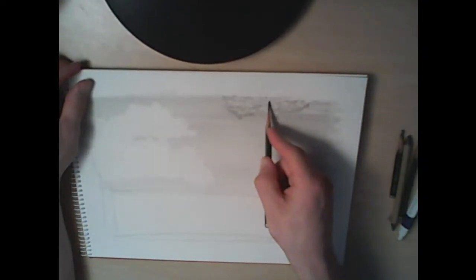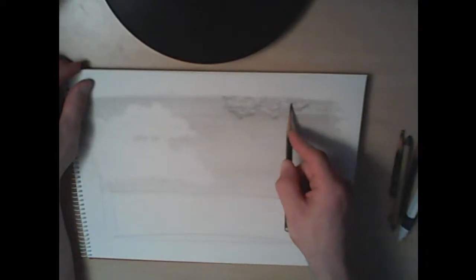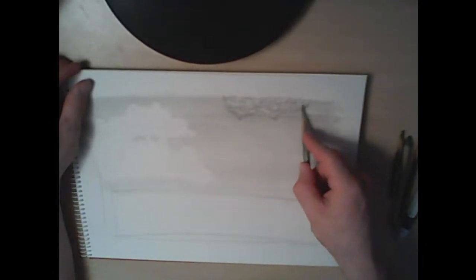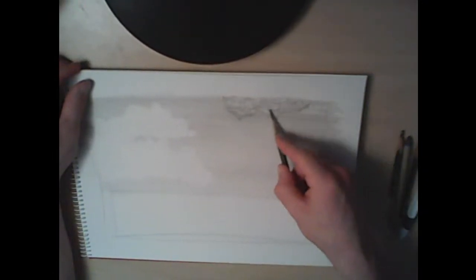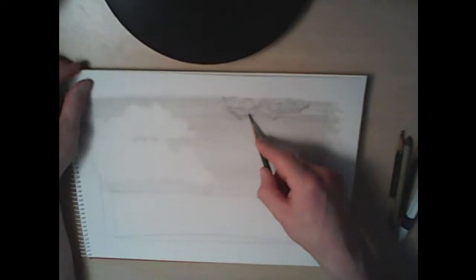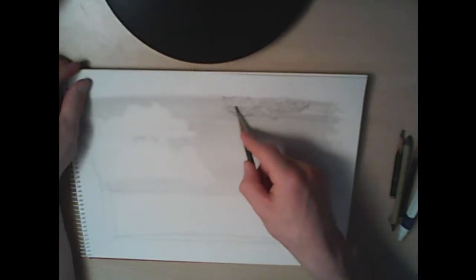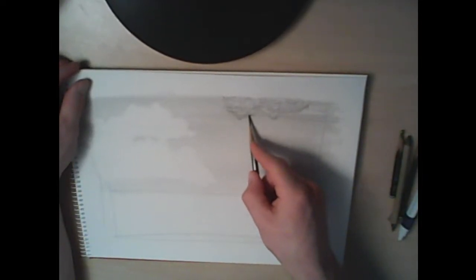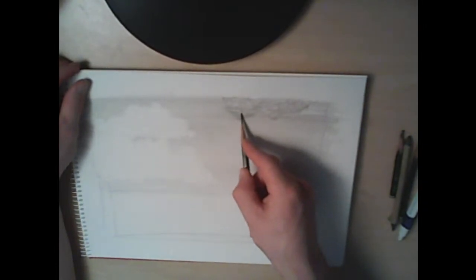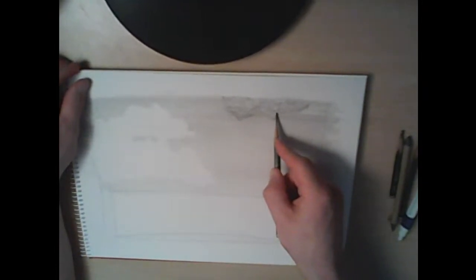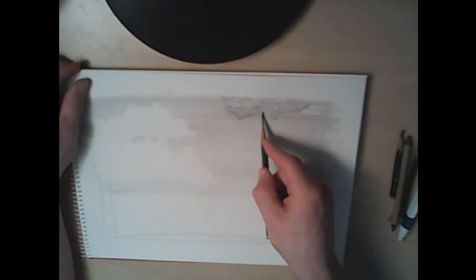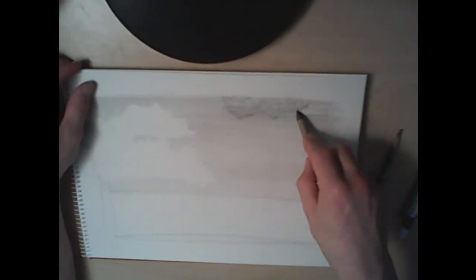If it's not dusk or dawn, of course, I'm not telling you anything new here, but the sun shines down from the top, so if we don't draw a sunrise or a sundown, the lower area of the clouds is always going to be a shadow area.